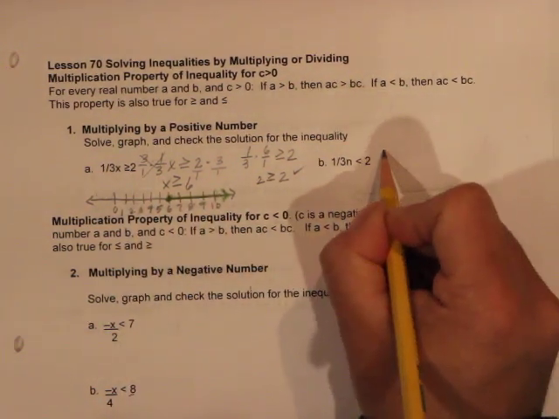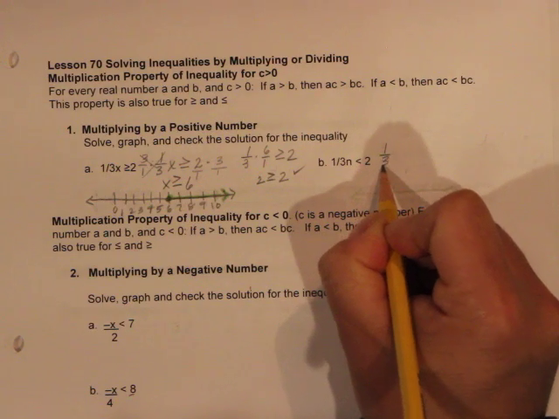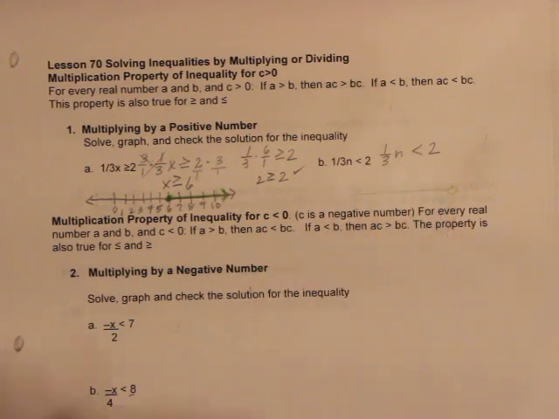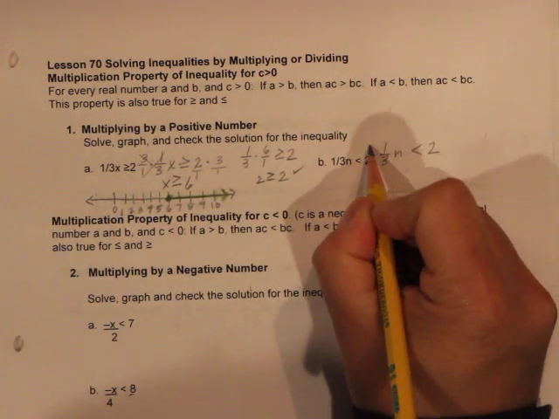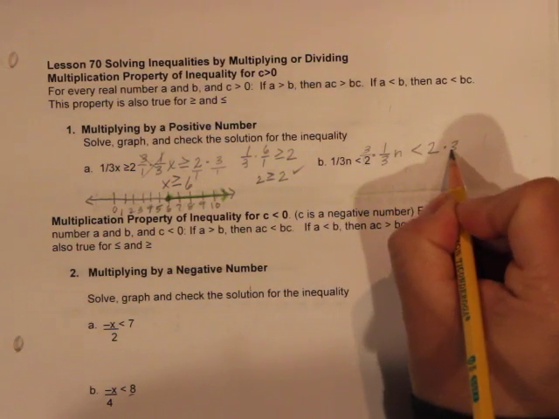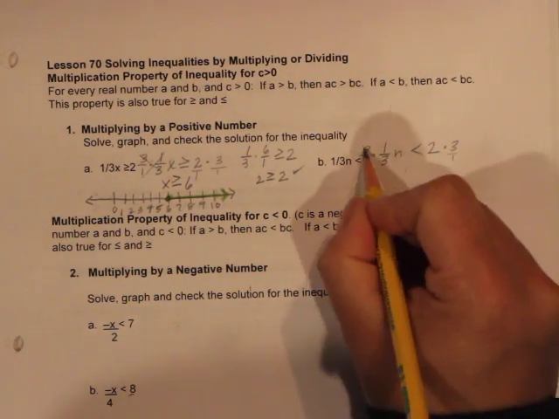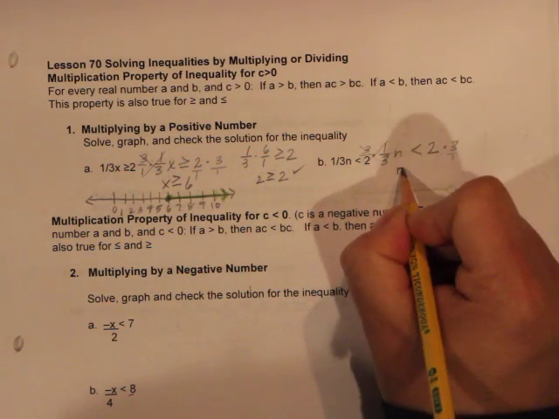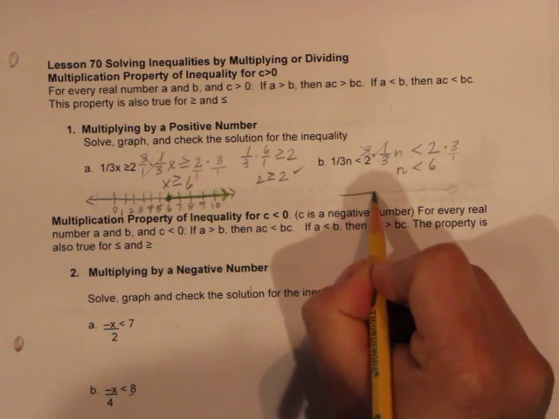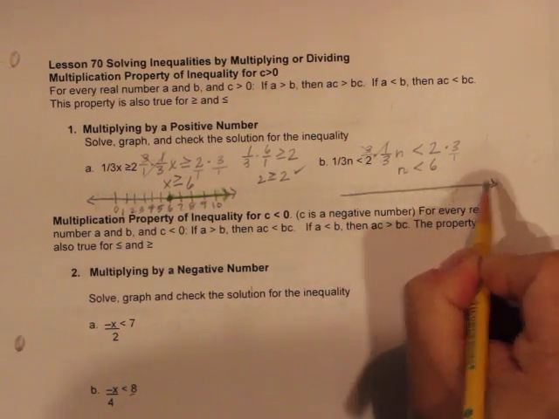This looks like quite a similar problem where I've got 1/3 n is less than 2. If I want to get n by itself so that I can plot this on a number line, I'm going to multiply 1/3 by its reciprocal, which is 3/1. Multiply this side by 3/1, right? This goes away, becomes 1, and we have n is less than 6. So I'm going to put that now on a number line.